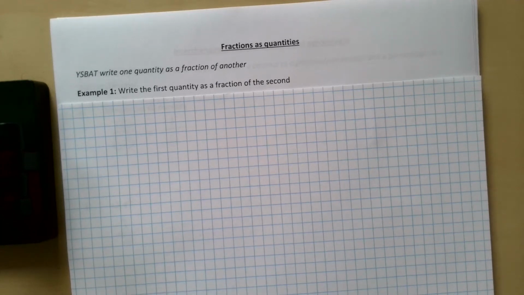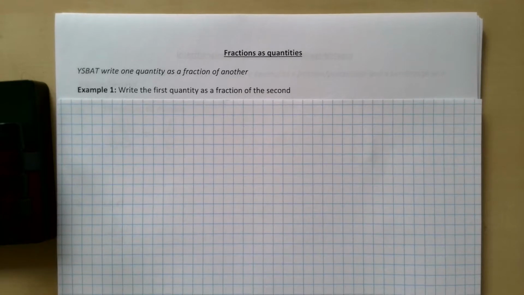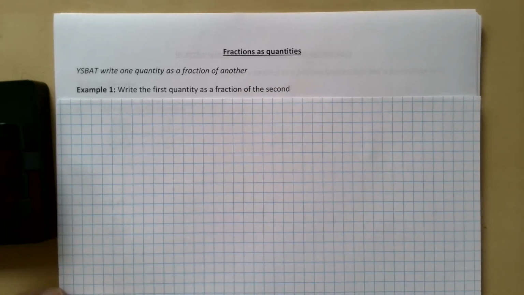Okay, this is our Year 9 notes. We're in Unit 1 and we're just looking at a few different wee topics here. First of all, understand the kind of fractionless quantities, reasonably straightforward.